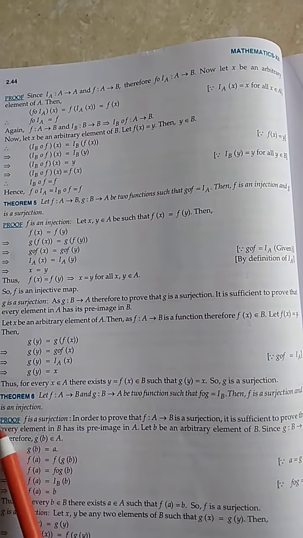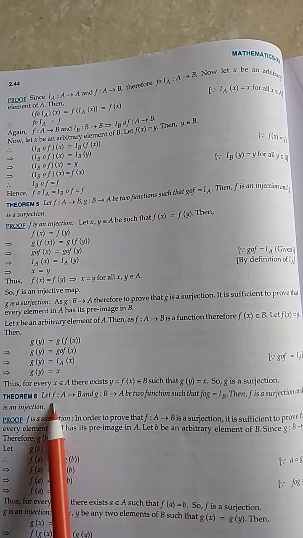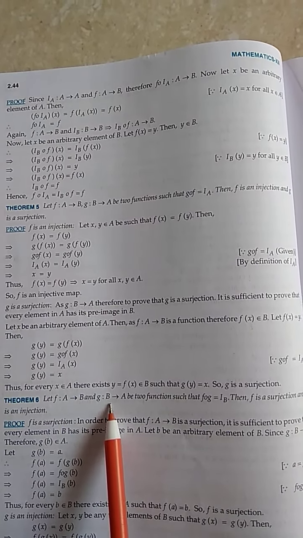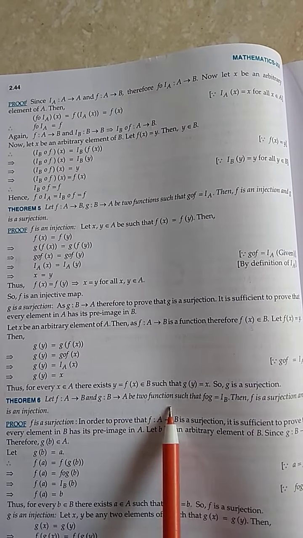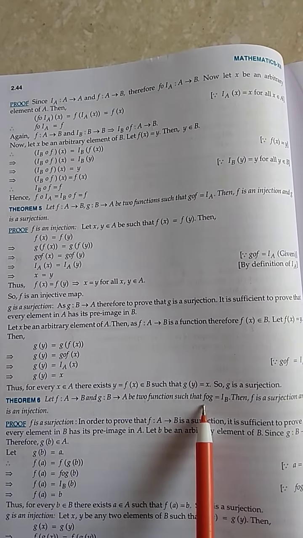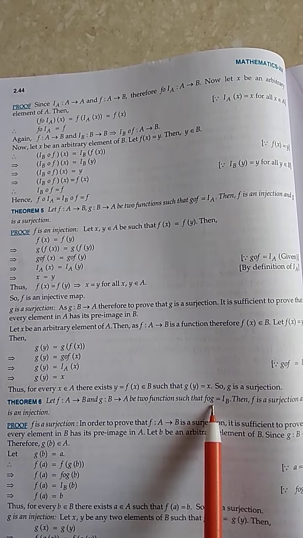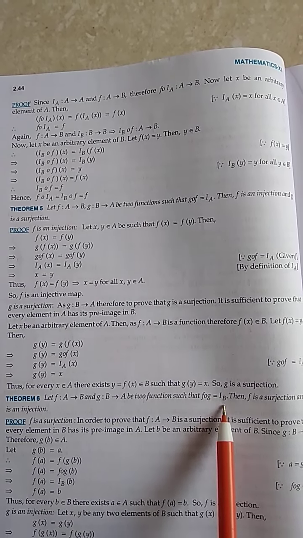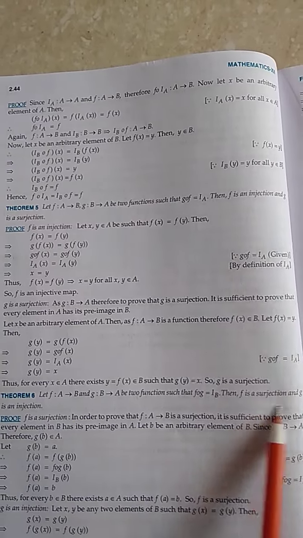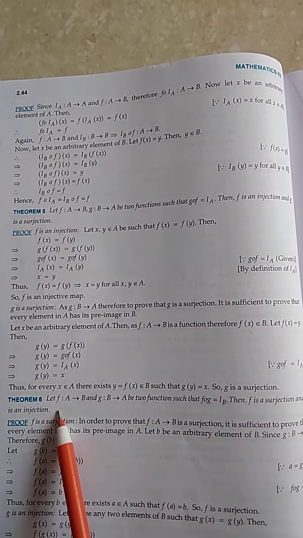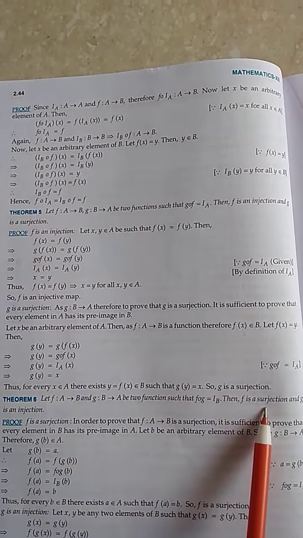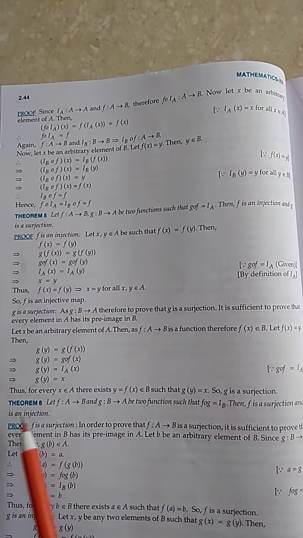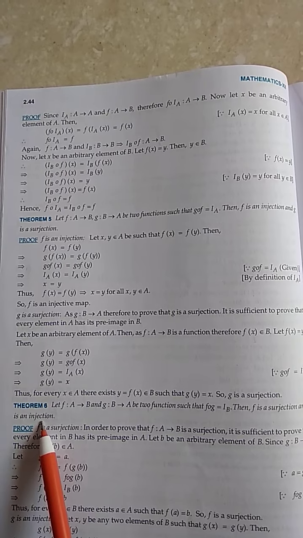The other statement of the theorem 6: let F be a function from the set A to the set B and G a function from the set B to the set A such that FOG is equal to IB, that is identity function on the set B, then F is a surjection and G is an injection, that is F is an onto function and G is a one-to-one function.